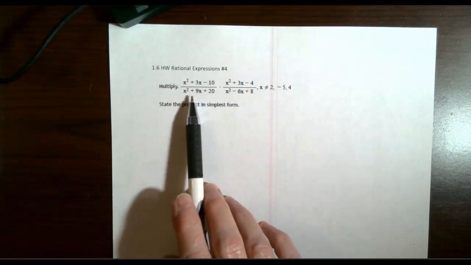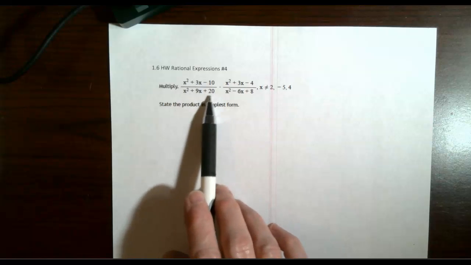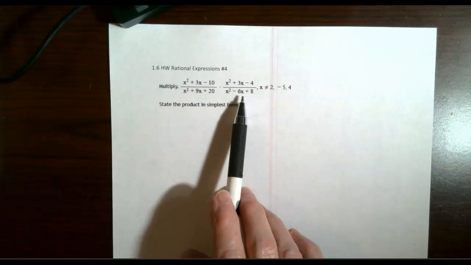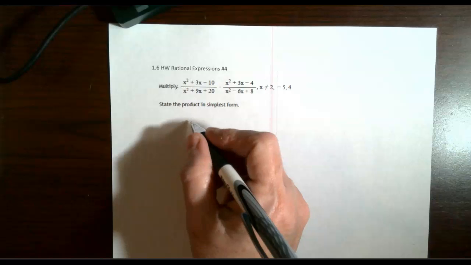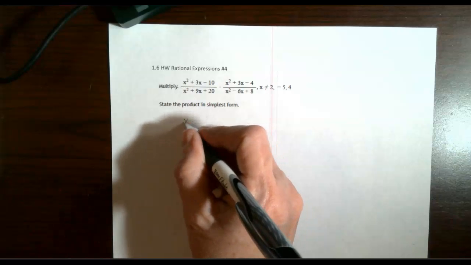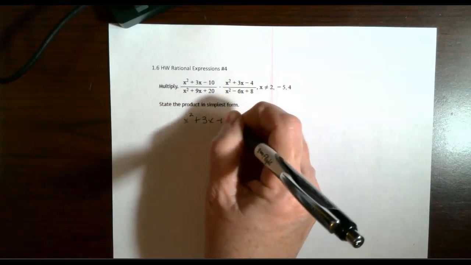And that happens to be if you plug in, where do we get 0 here? Or what happens, what will give us 0 here and what will give us 0 here. So let's factor these. So if I factor the x squared plus 3x minus 10.